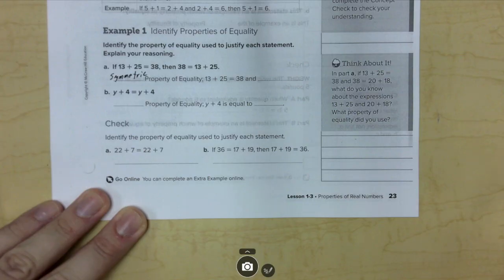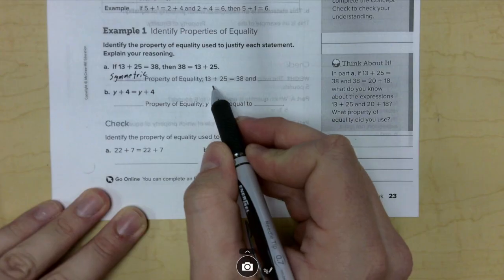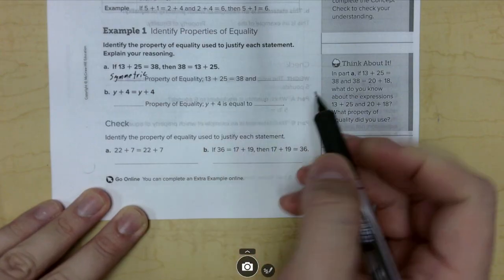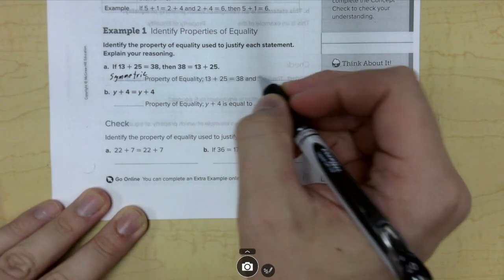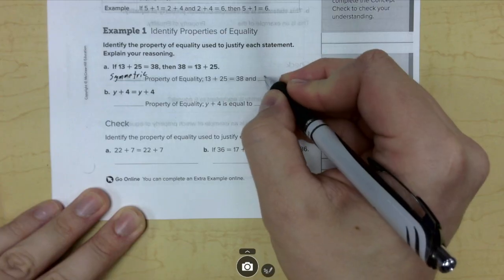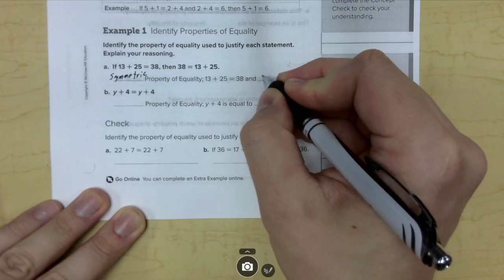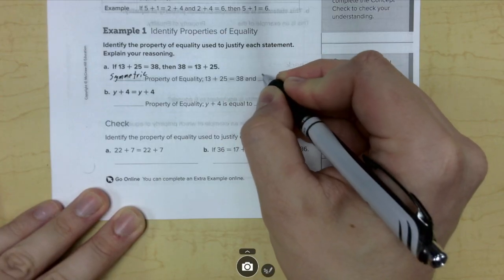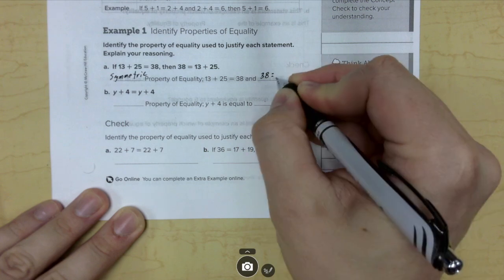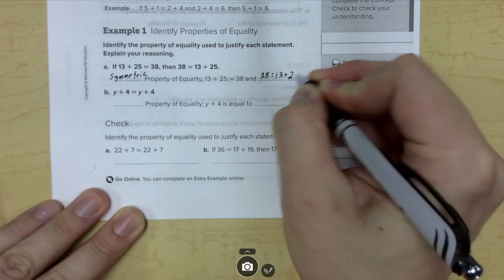Not only that, that gives it that it flips. This states that 38 is equal to 13 plus 25.